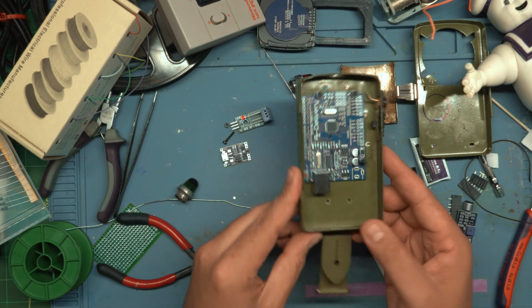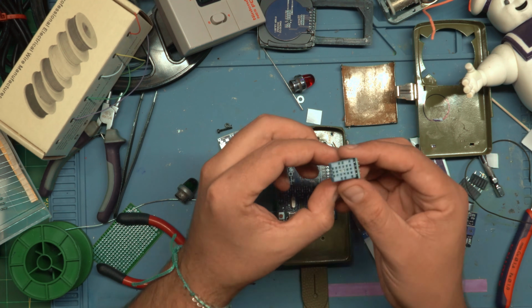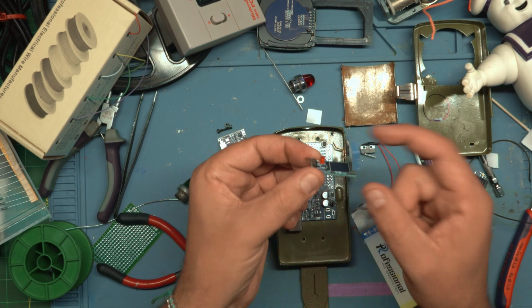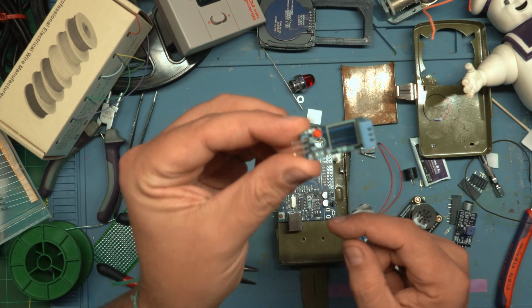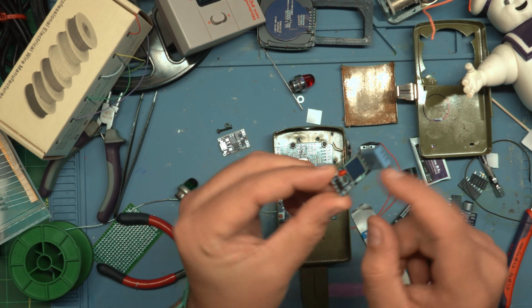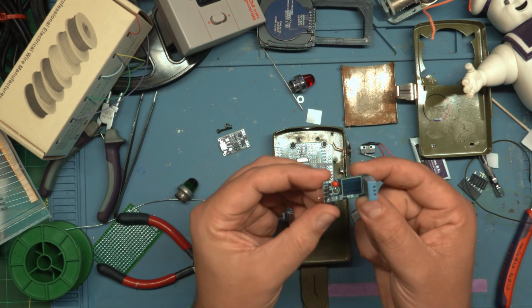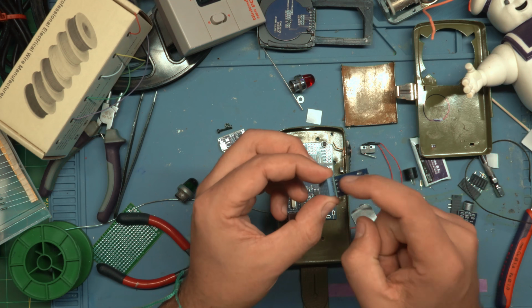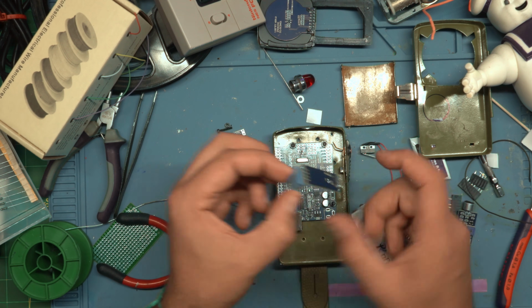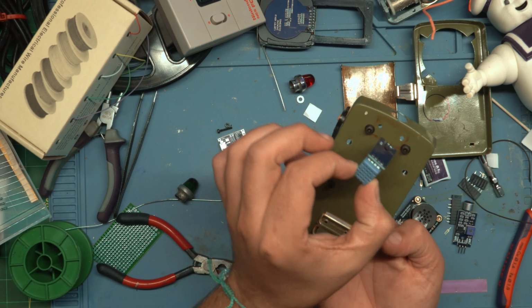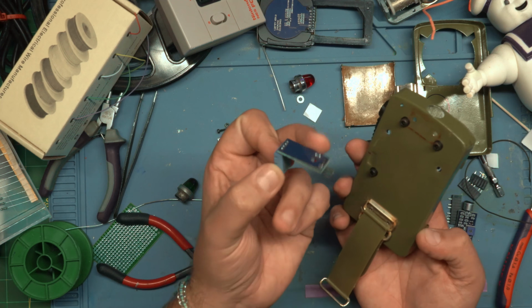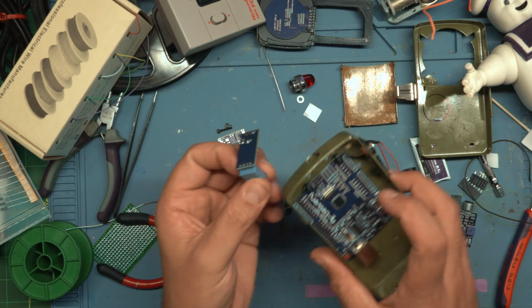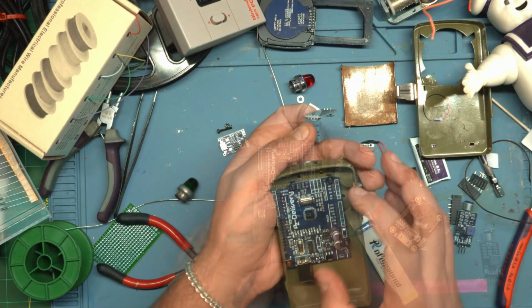So while I was fiddling around with the humidity temperature sensor, I found out that you can bend this over. I thought this was glued to the PCB, but it is not. It's just bent over. So I can separate this, drill some holes and put this on the outside, while the rest of the PCB will be underneath the Arduino.